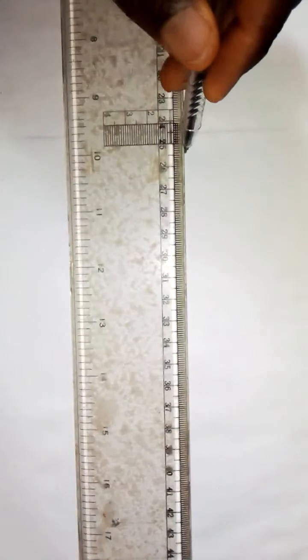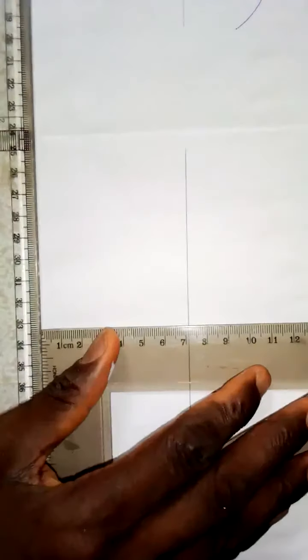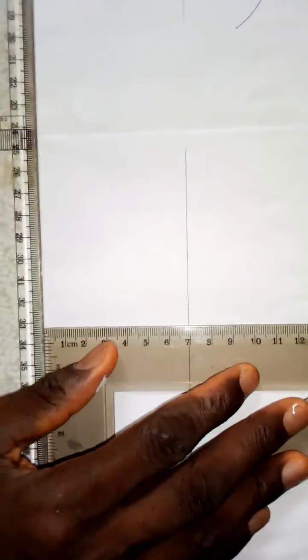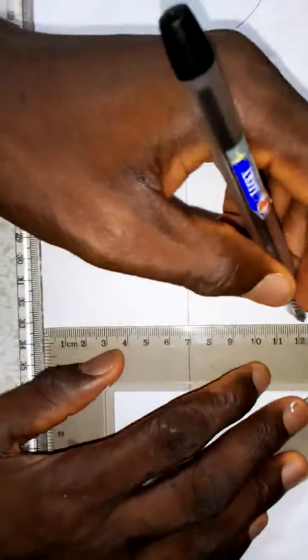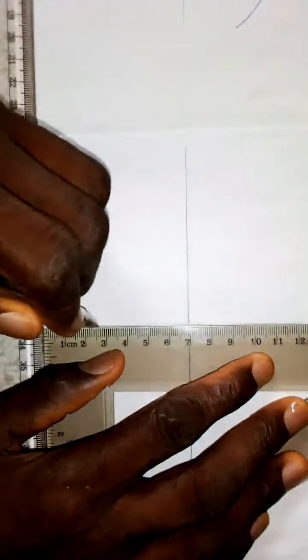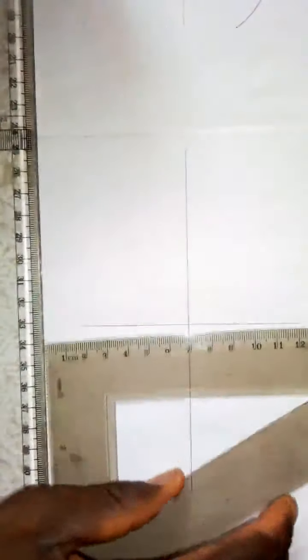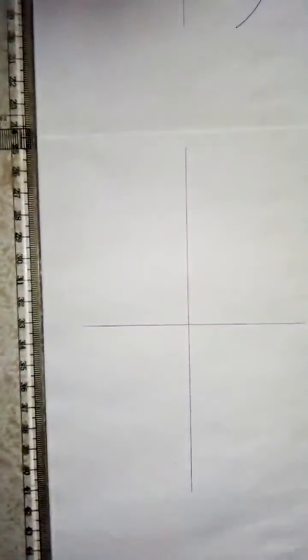So draw the horizontal line, and then draw a vertical line. The radius I'm using is still 40 mm.